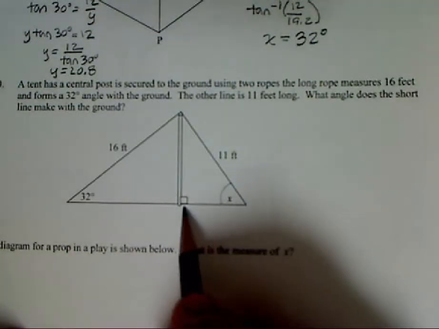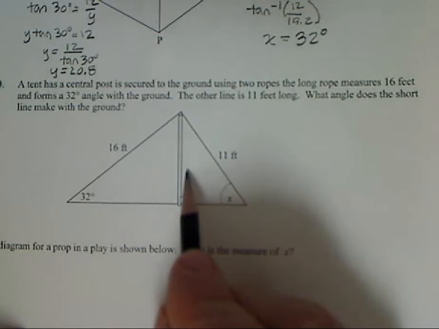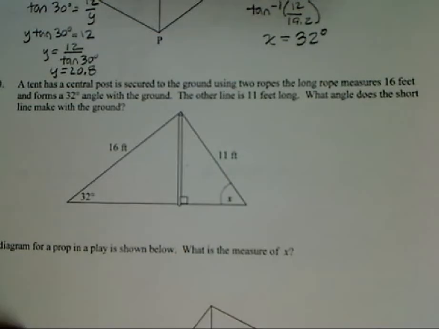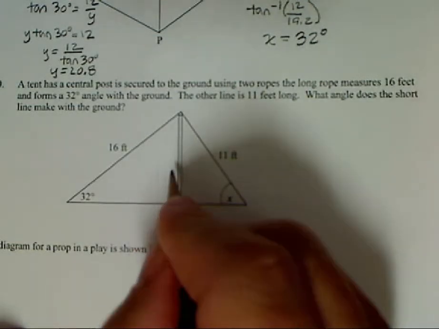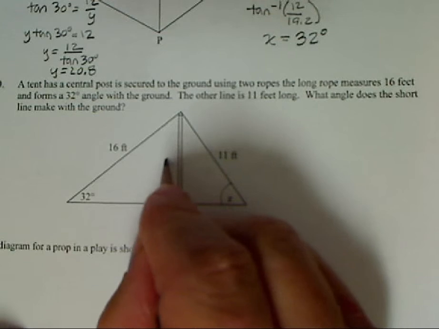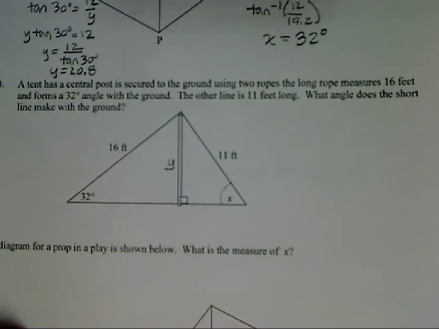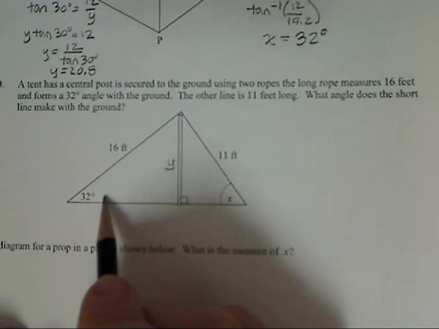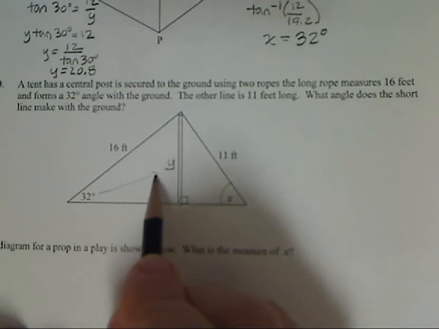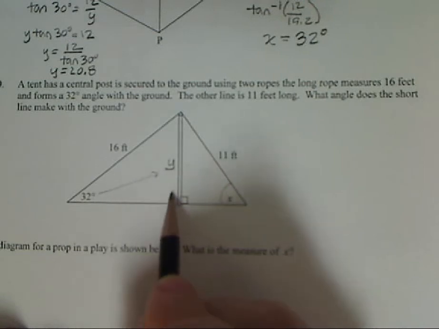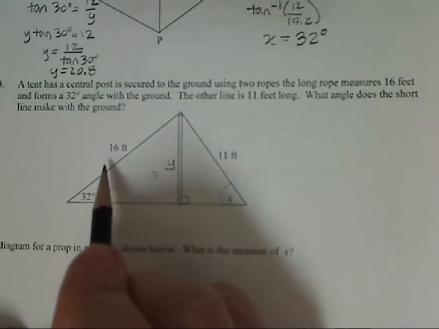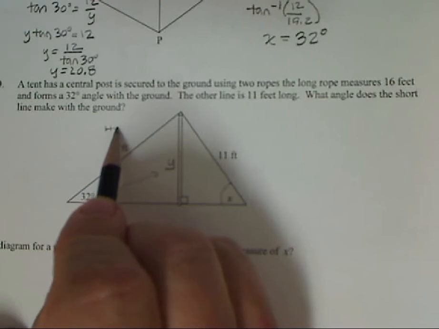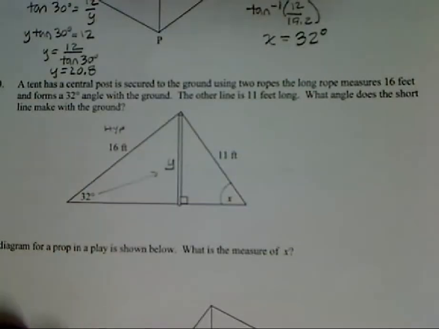Well, again, if I'm going to figure out what x is, I need two pieces. So I'm not going to be able to figure out what this side is very easily, but I can figure out what this one is. So I'm going to call this side just y. So we've got to figure out what y is first. Then I've got opposite. Remember, I'm just looking inside this one triangle, and this side's the hypotenuse, so that makes this sine.